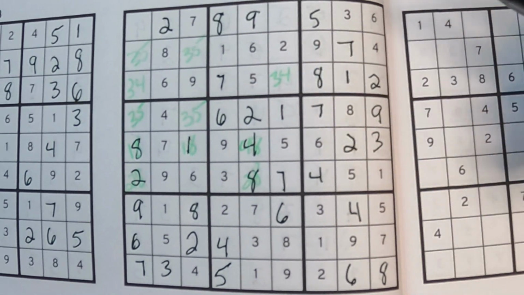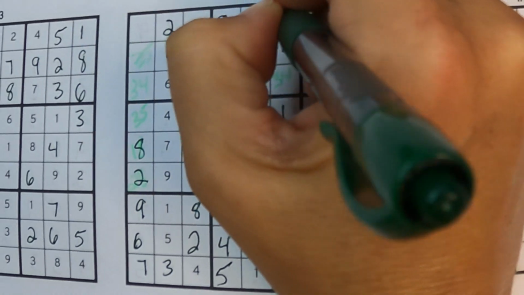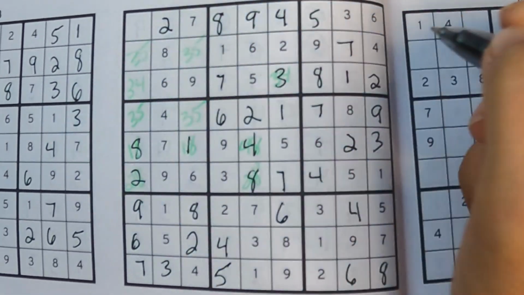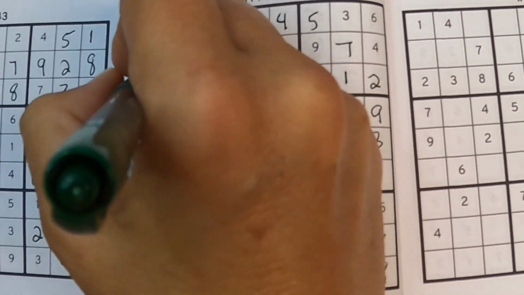For this column, we're missing 3 and 4. We've got a 3 here, so 4, 3. That 3 makes this our 4.